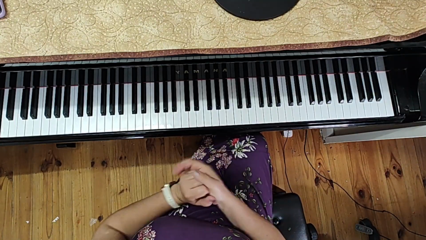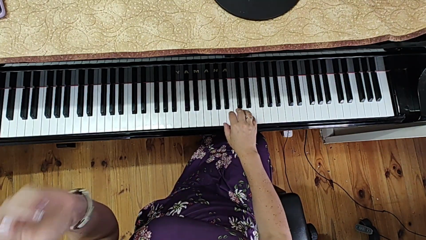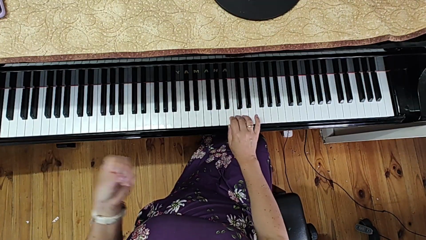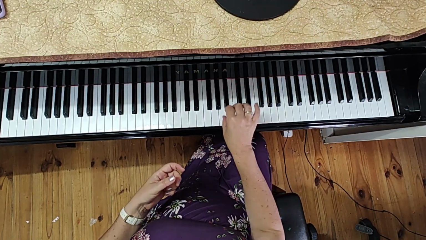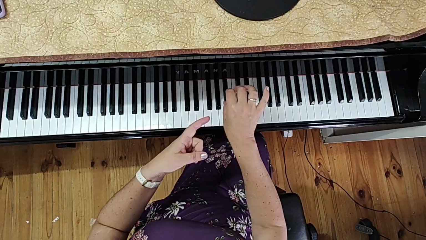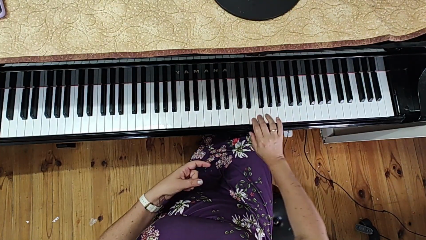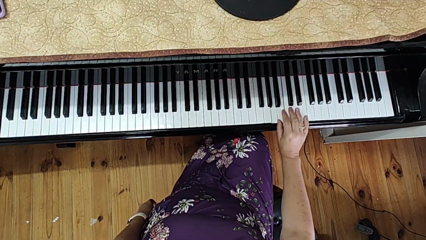Okay, right hand has the same issue that we want to make sure the last note of the pattern is light. So A, light, and then we've lifted up, so we get a little bit of a drop, and then we come up for the E, then D, float away, and then A. Oops.